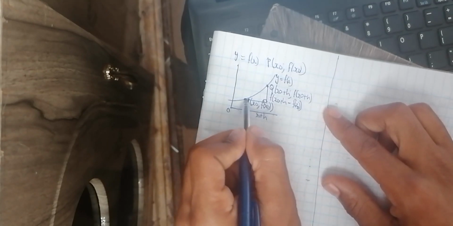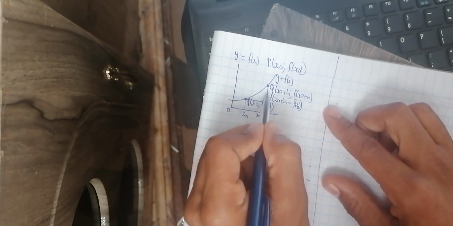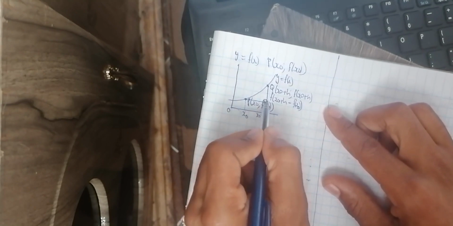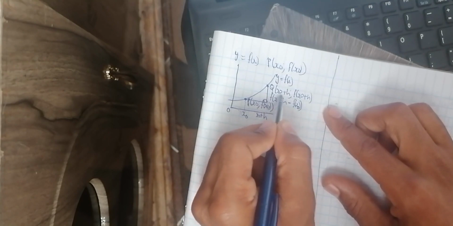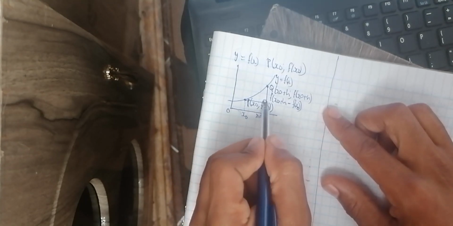The coordinates here would be the value of Y, which is XO plus H, and the value of Y1, or initial, that would be F at XO. Is this making any sense, guys?